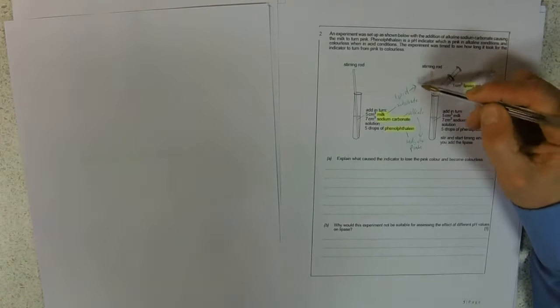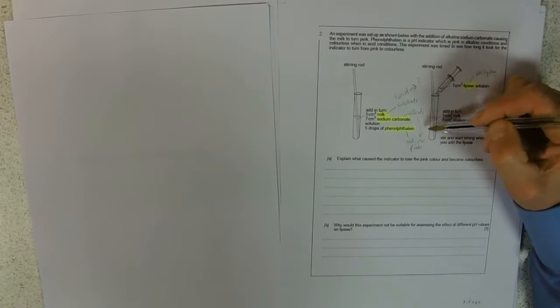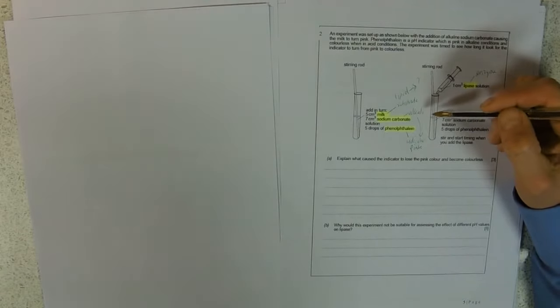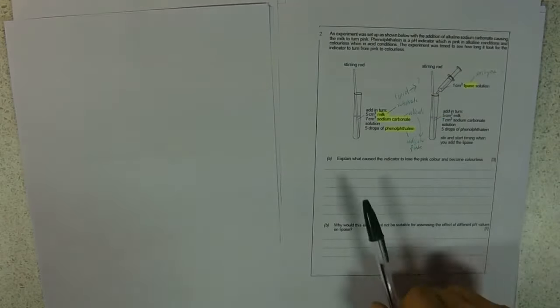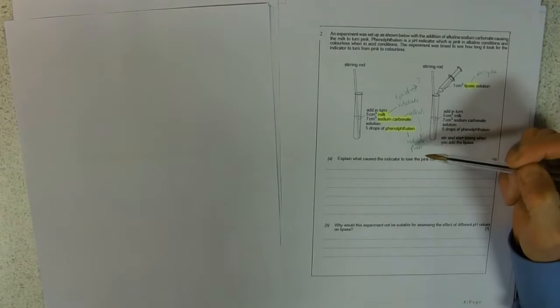So you need to think about what the products are and how that will change the indicator by making it more acidic. So what causes the indicator to lose the pink colour? These products. So name the product, say the effect on the pH and how that affects the indicator. Remember to say 3 clear separate things, so you've got 3 marks there.